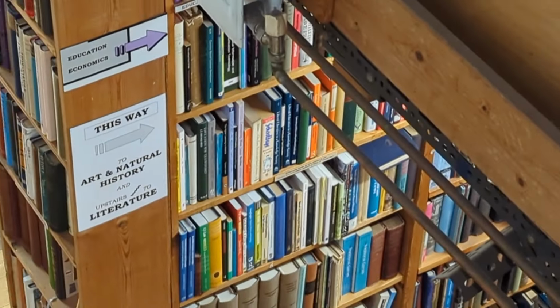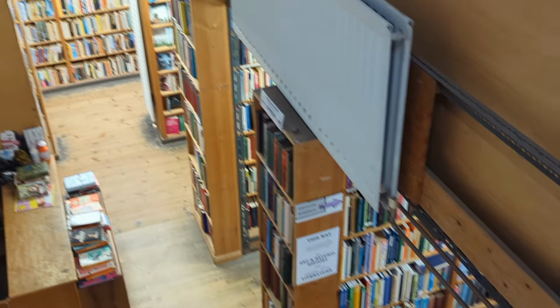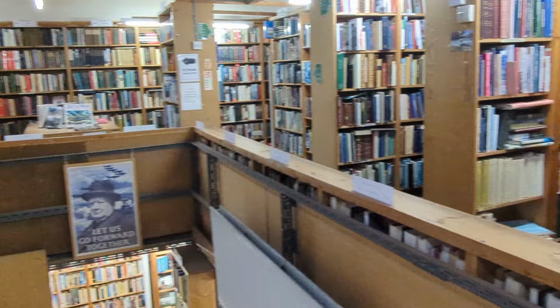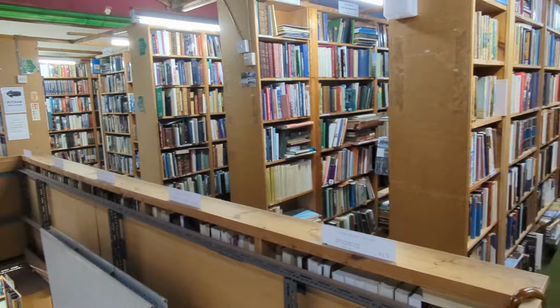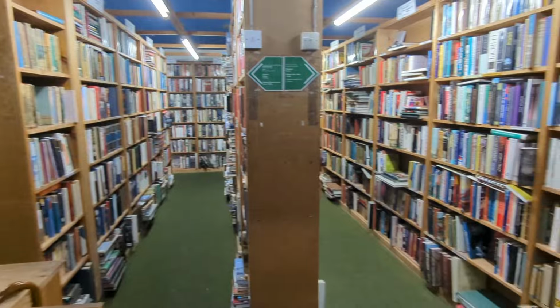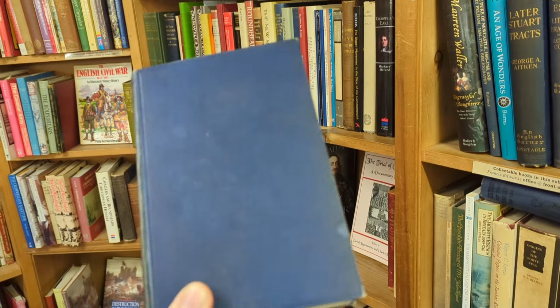Now then, on to our next author. Let's have a little look around. As we can see, this is a very large shop. We're currently in what's known as the cinema bookshop. So it used to be an old cinema, and as you can see, converted into rather a large collection of books. So I should have my work cut out for me here, having a peruse, having a rummage around, finding these books. And here's one.